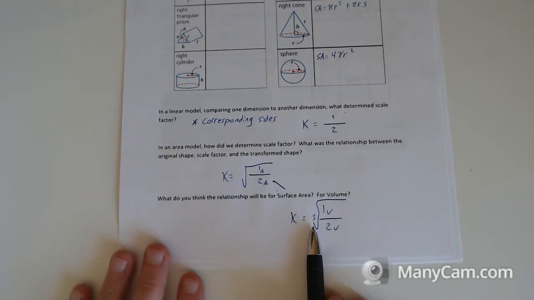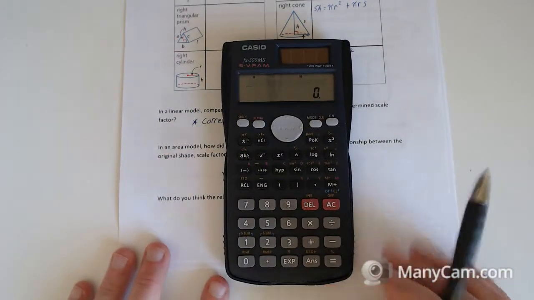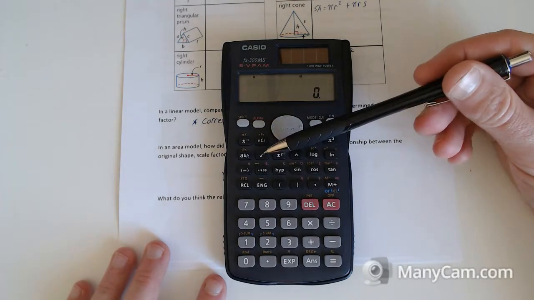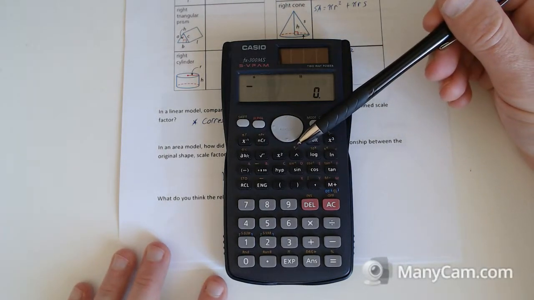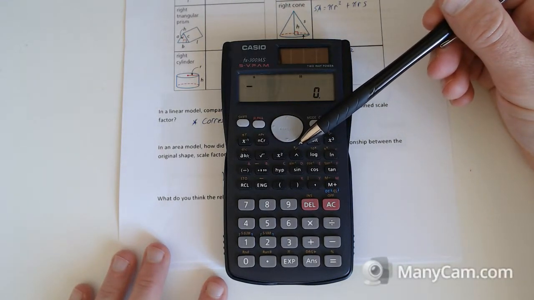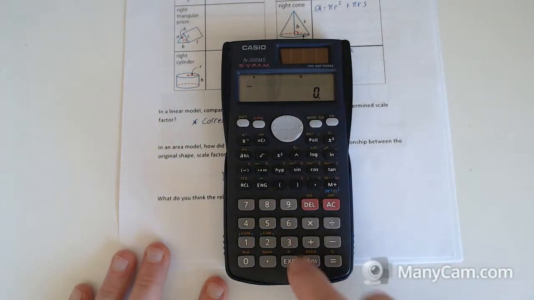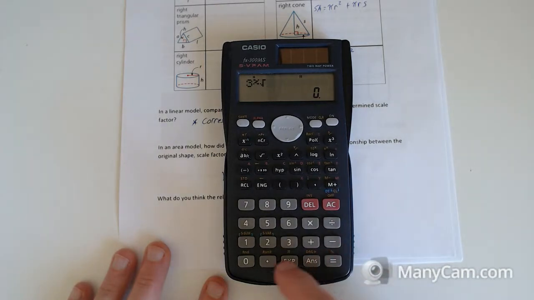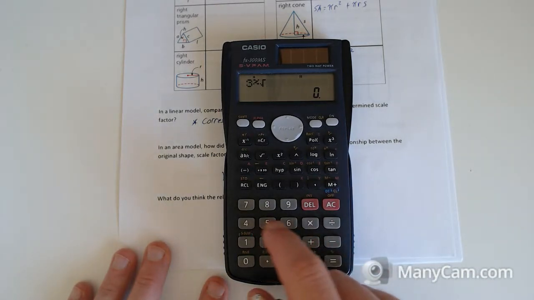In order to find cube rooting on your calculator, everyone's a bit different. I'll show you mine. So I've got squaring, I've got square rooting. Up here I have the xth root. So I would do it that way. And I think you put the 3 in first. I would do it 3 shift xth root of, I don't know, let's say the ratio is 16.